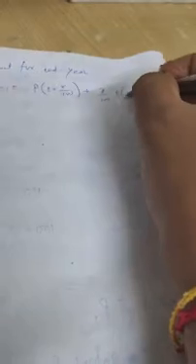Equal to principal for second year. And what is the principal for second year? P1 plus R by 100. Amount is what? We know from SI also, amount is principal plus interest. So principal for second year is P1 plus R by 100, plus interest for second year. Interest for second year is R by 100 times P1 plus R by 100.